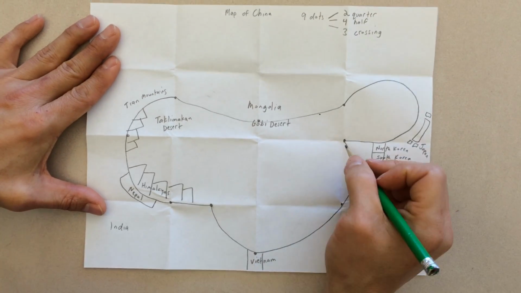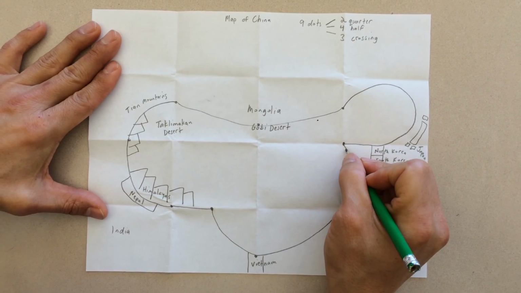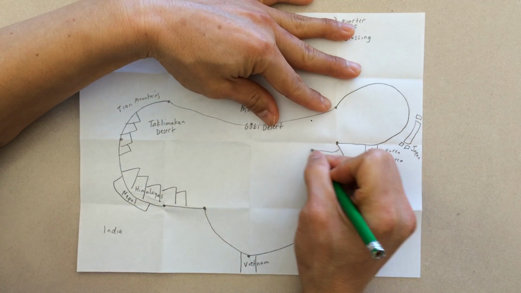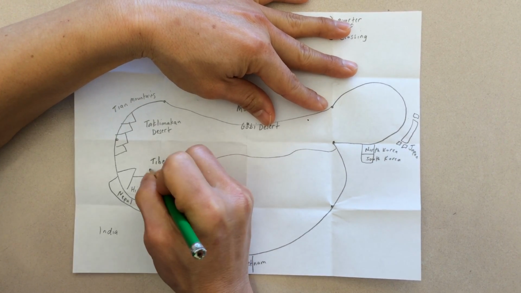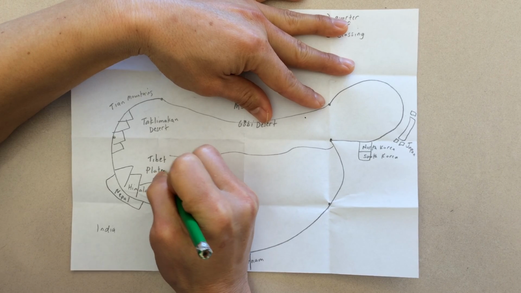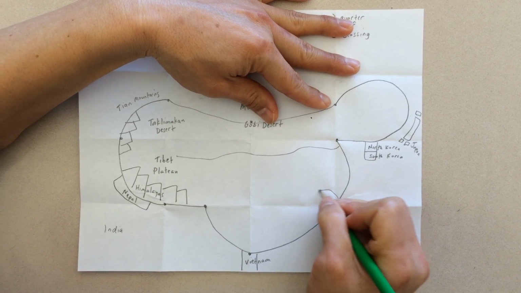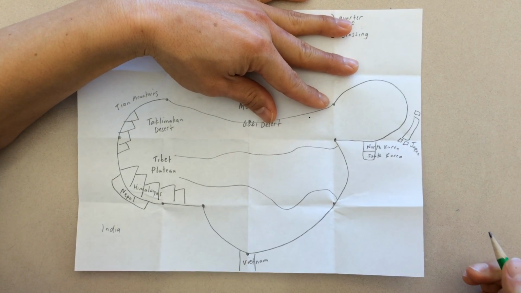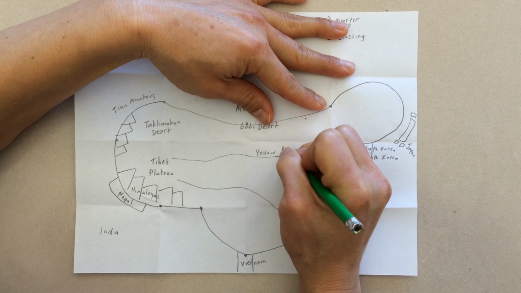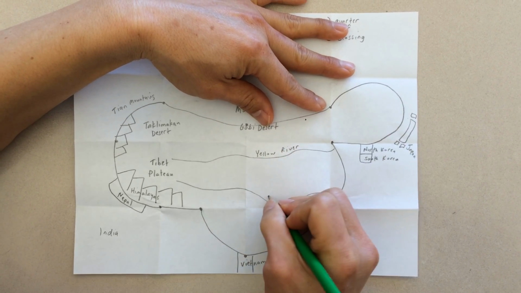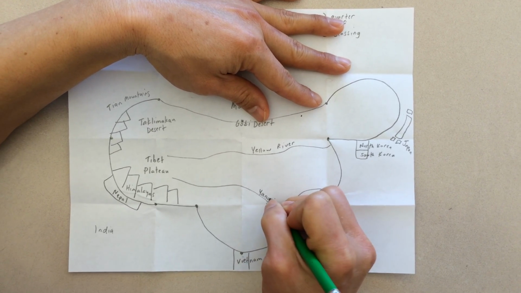Now we're ready for our rivers. I tell them it's between these 2 dots. So this river right here goes all the way to the Tibet Plateau. And then this river right here above this dot goes all the way also to the Tibet Plateau. Those 2 rivers are the Yellow River, also known as the Huanghe, and the Yangtze River, which has many different spellings.